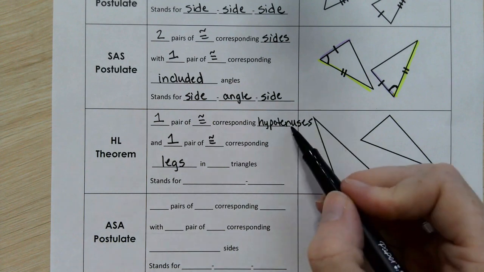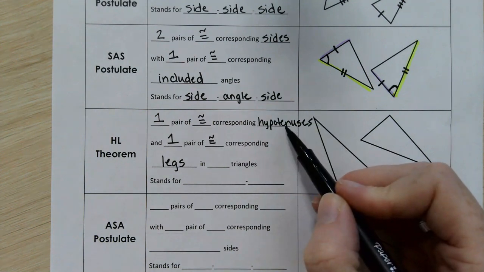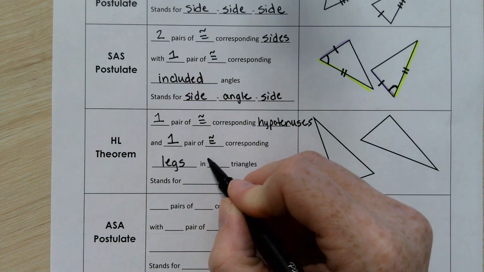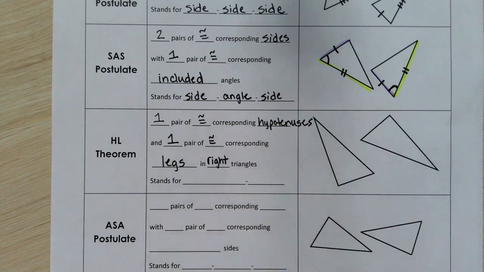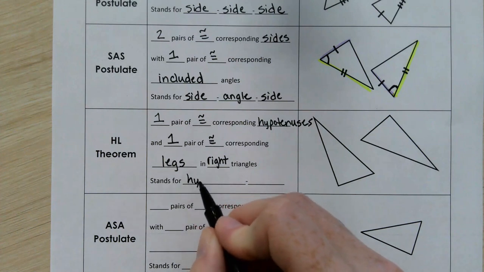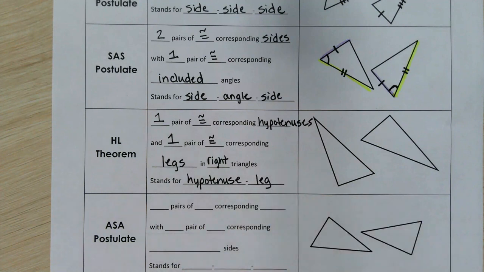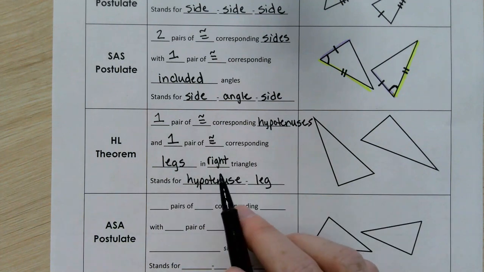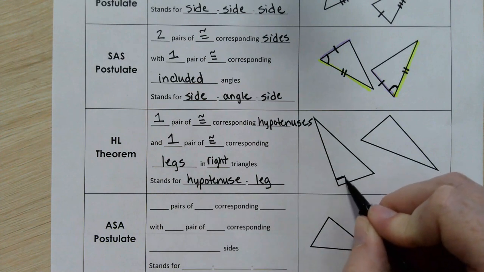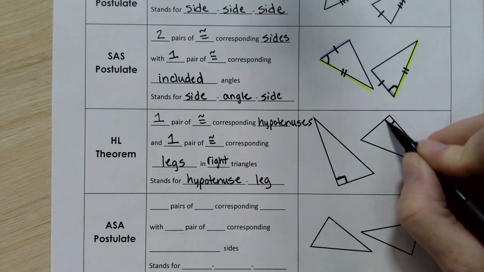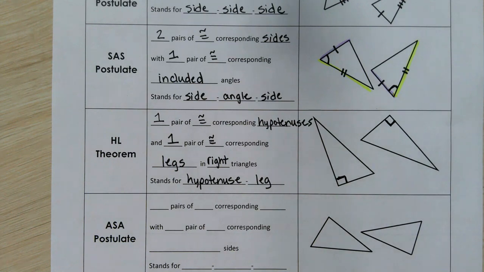But in order for a hypotenuse to even exist in a triangle, it has to be a specific type of triangle. A hypotenuse only exists if we're dealing with a right triangle. So this stands for HL, Hypotenuse Leg Theorem. To know that something's a right triangle, we're usually going to have a right angle box present somewhere. We could also have a 90-degree label marked, but usually it's the right angle box. Just some vocabulary to make sure we understand.